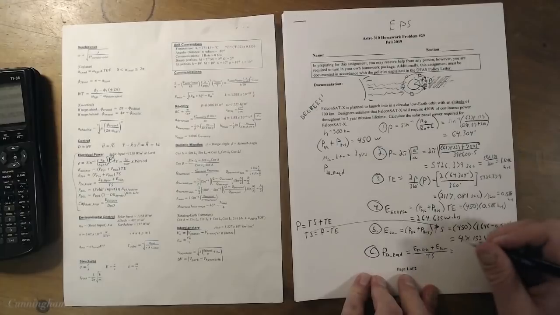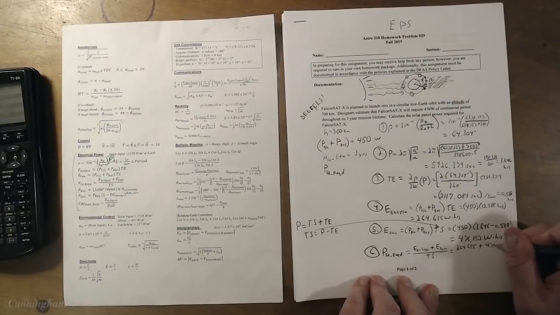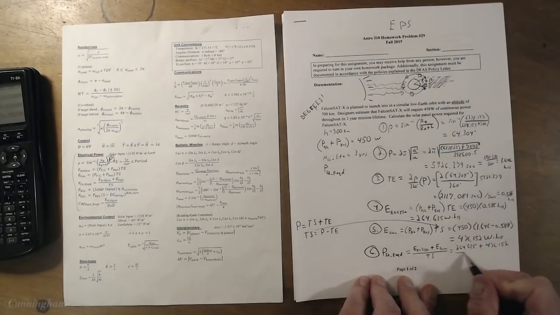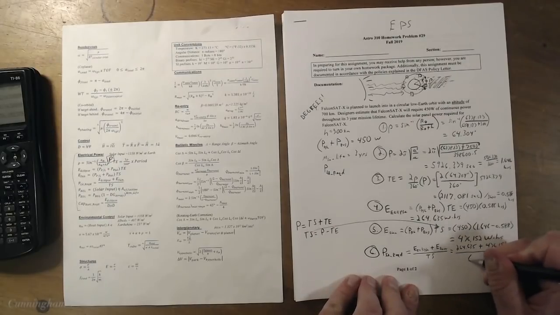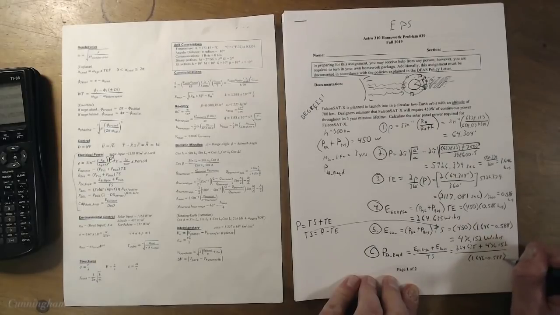So we found that the energy we use in eclipse is 264.635 watt hours, and the energy we use in the sun is 476.152 watt hours. Time in the sun, in terms of hours, 1.646 minus 0.588.